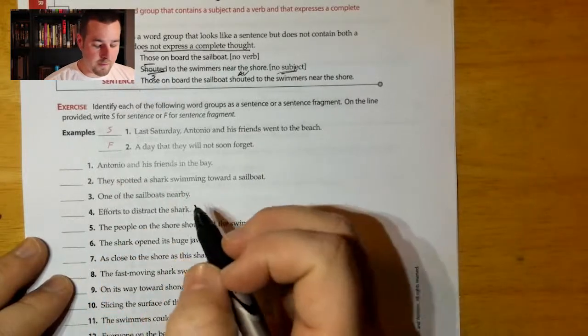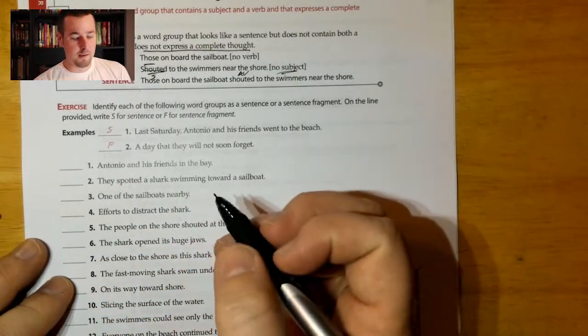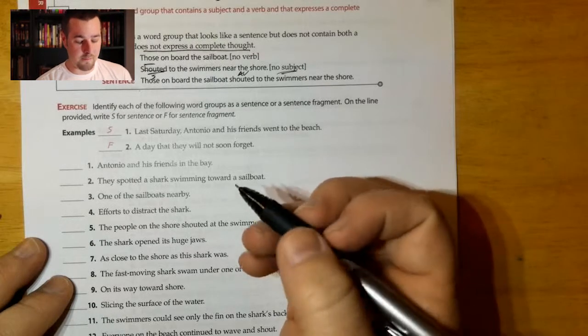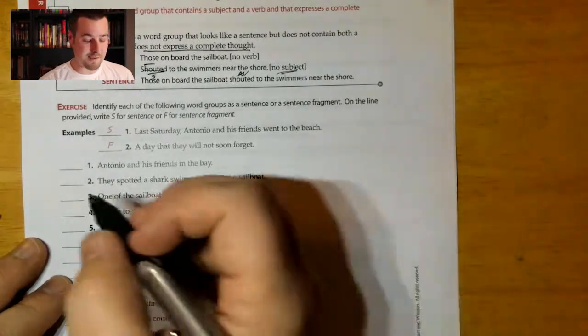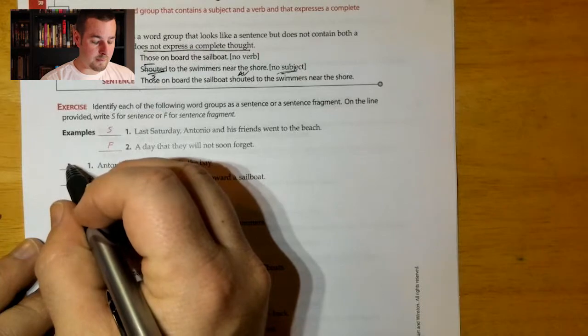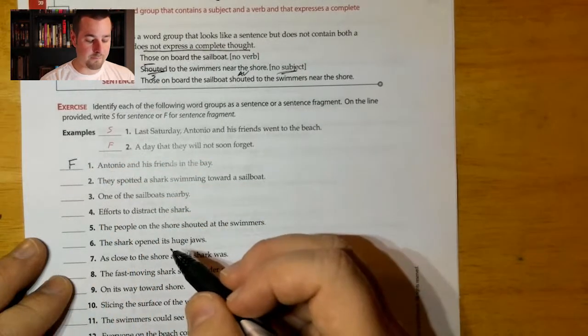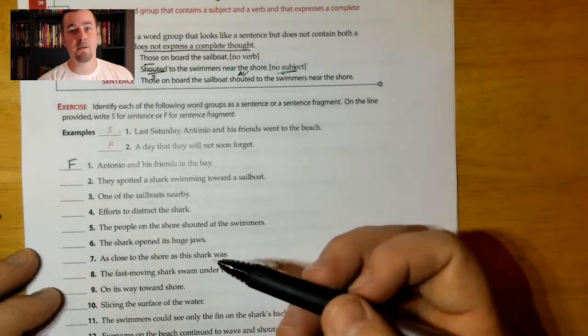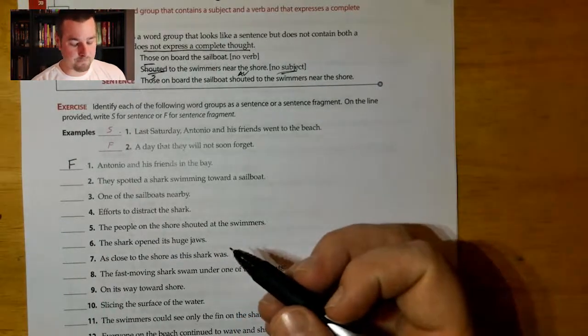Alright, so one, Antonio and his friends in the bay. Well, I've got who it's about, but I don't have what they did, so I'm missing the verb. Since I'm missing the verb, this is a fragment. Okay, I want to put an S if it's a sentence. I want to put F if it's a fragment.